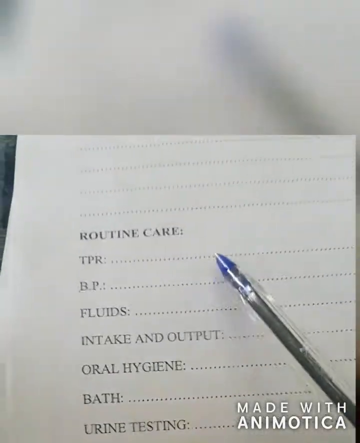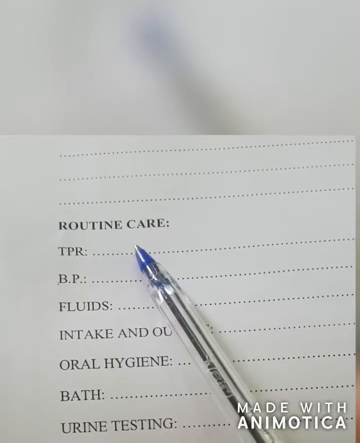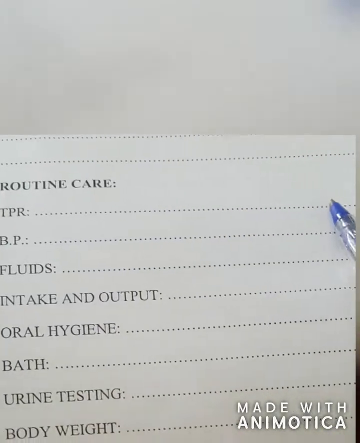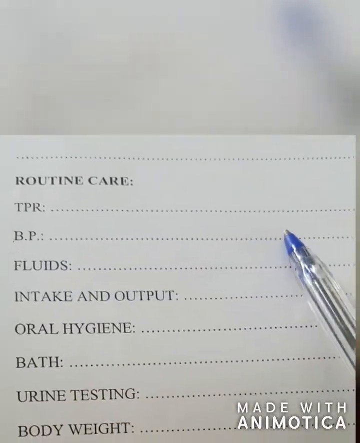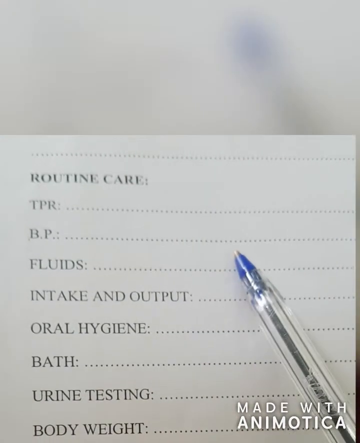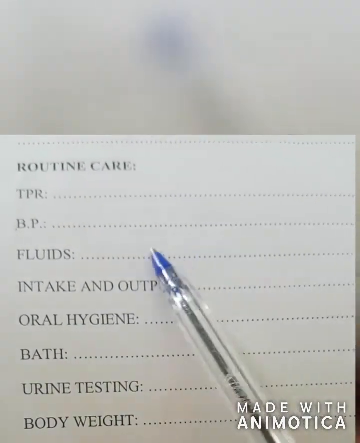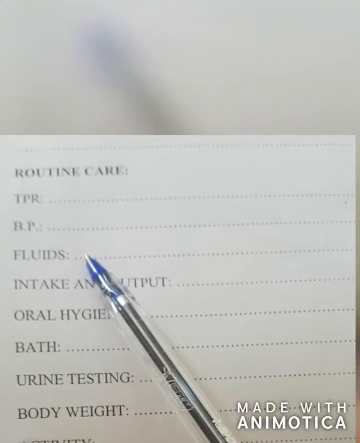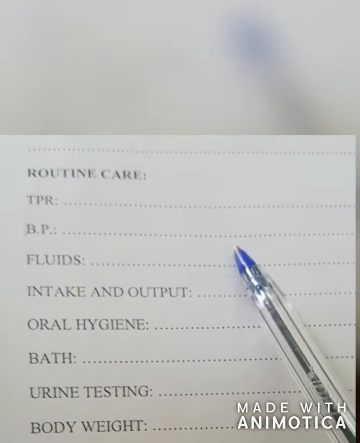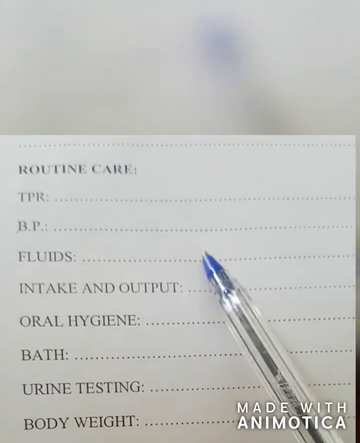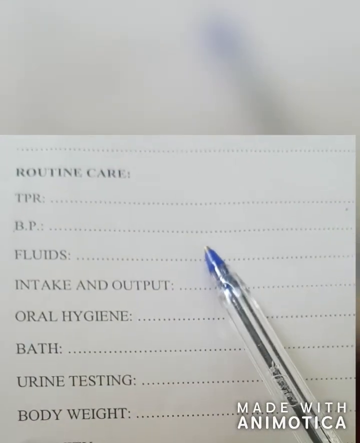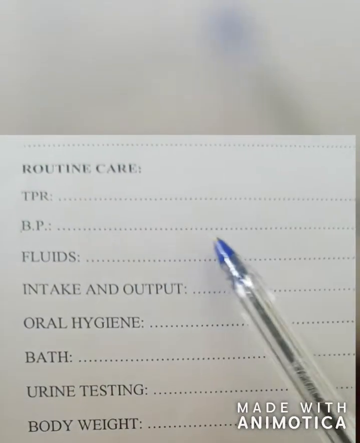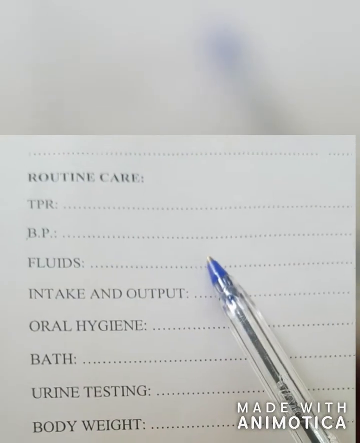So routine cares, we have TPR. Usually we write according to frequency. So monitored 4 hourly, monitored 5 hourly, monitored 2 hourly. BP the same. Please note that on the real care plan sheet, there is diet before the fluids, where you write normal diet if the patient is not on any dietary restrictions. If the patient's diet is salt restricted, you write salt restricted. If it is fat restricted, you write fat restricted. If it is meat restricted, you write that. Or if the patient is on nil per os, write nil per os. That is, the patient is not supposed to take anything by mouth.